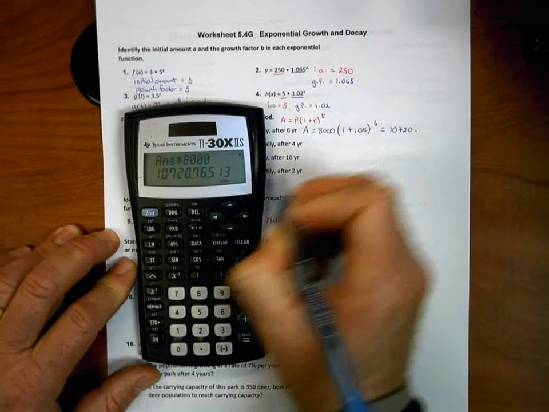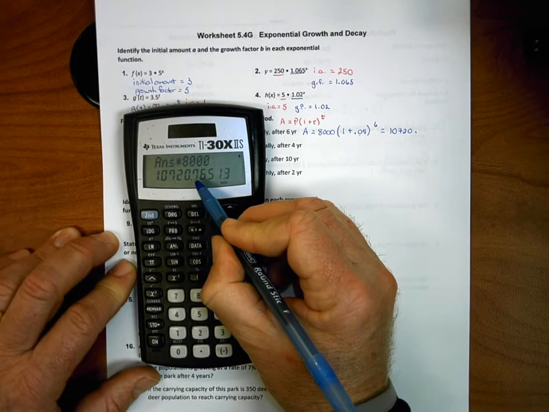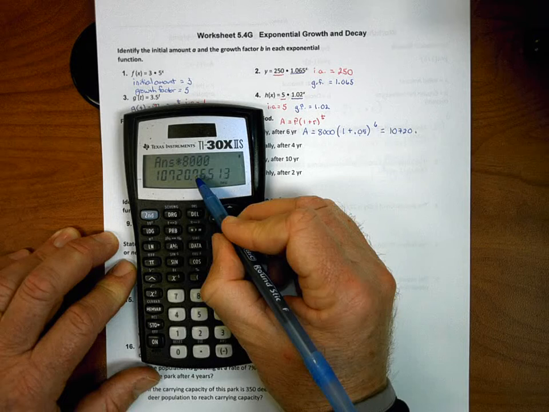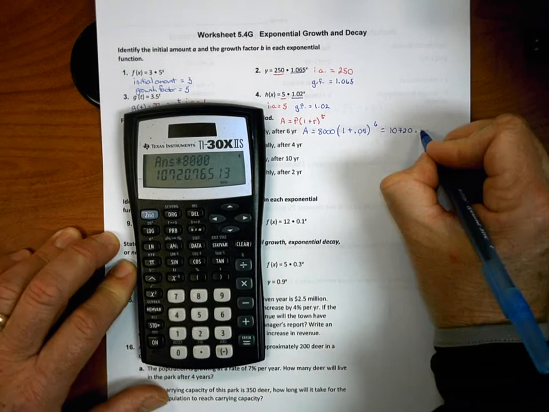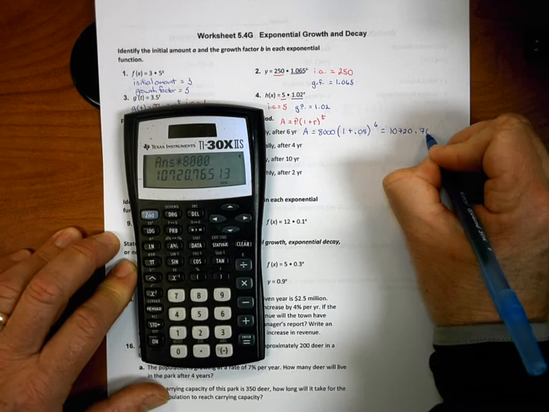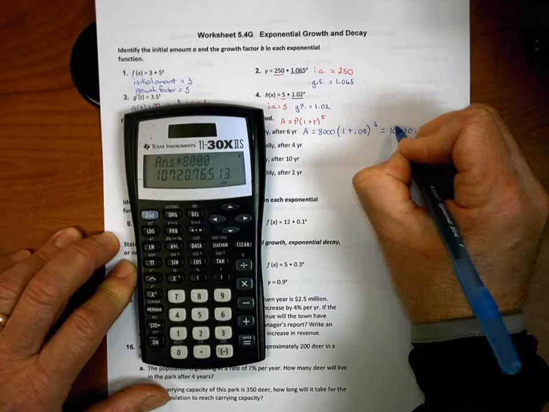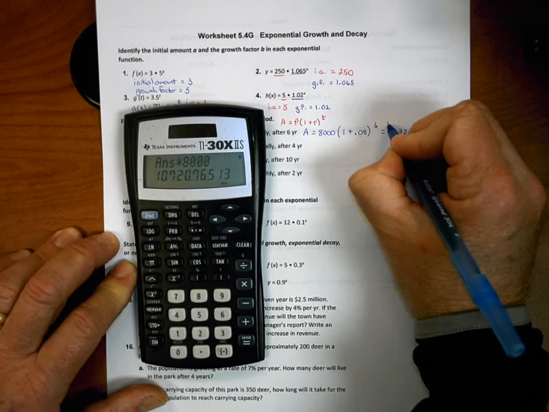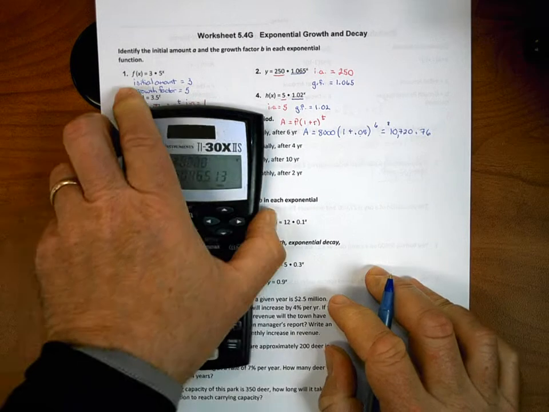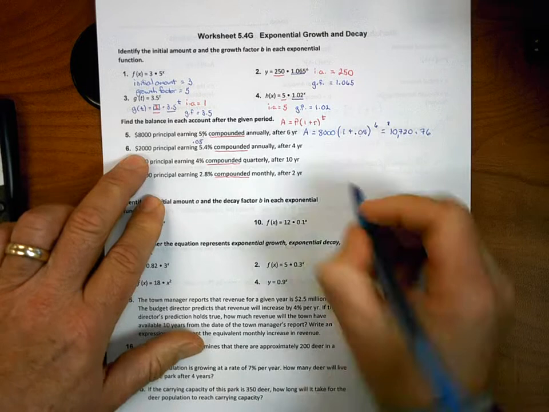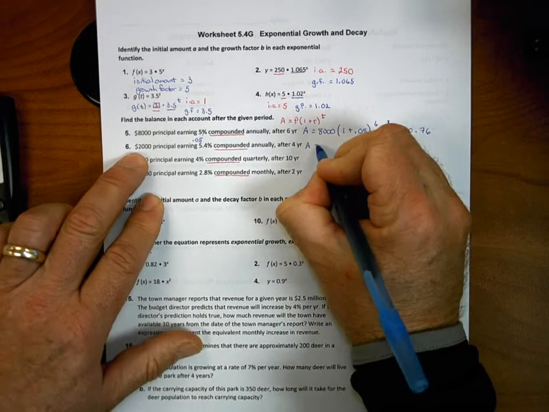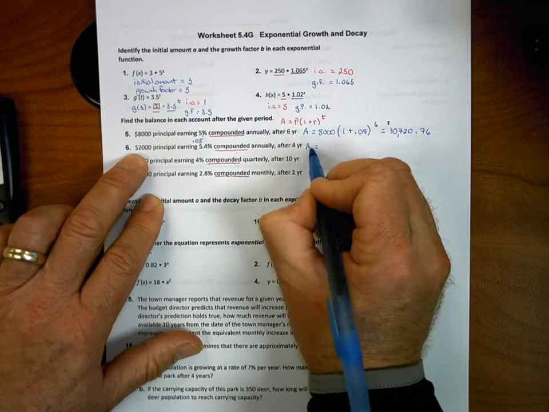10720 point, and then since we're dealing with money, I'm always going to carry my decimal 2 numbers past the decimal. And you could round or not, it doesn't really matter. I'm not going to round, I'm just going to carry it. So $10,720.76.